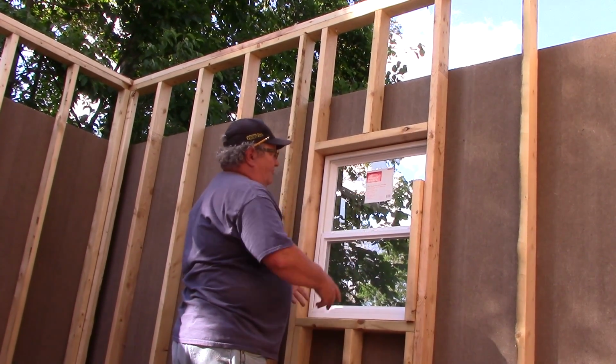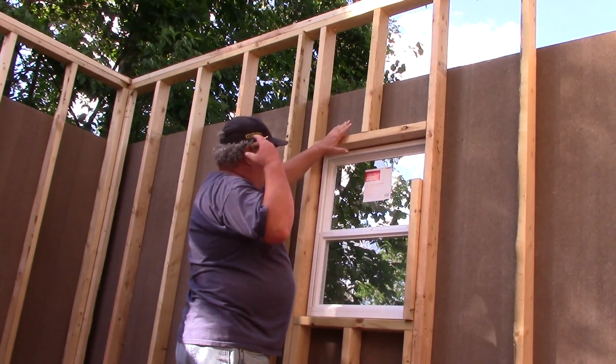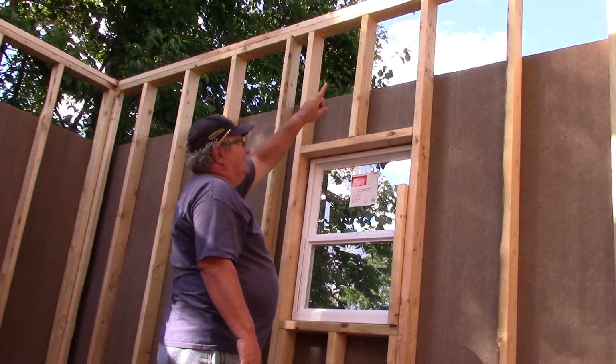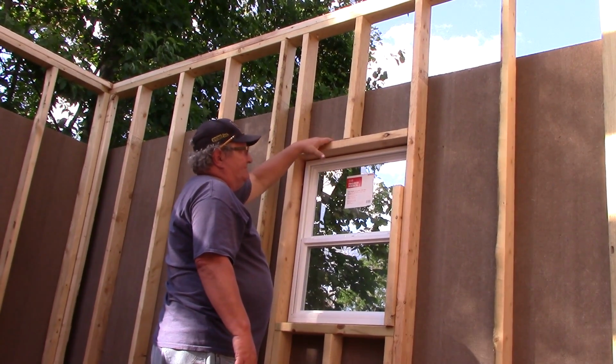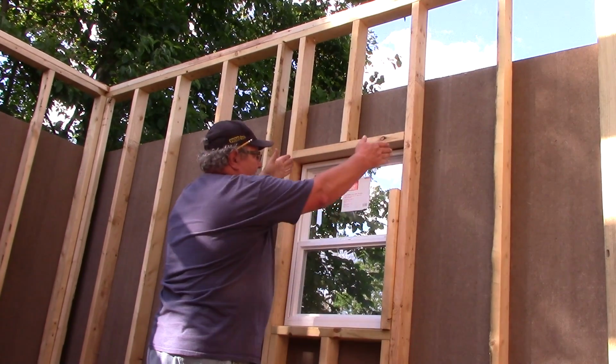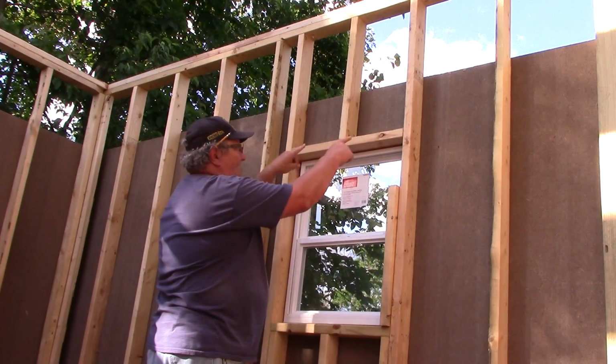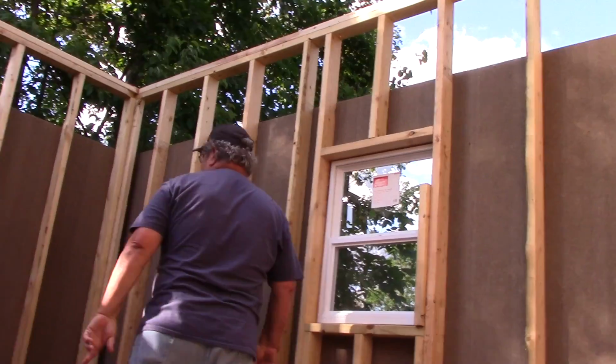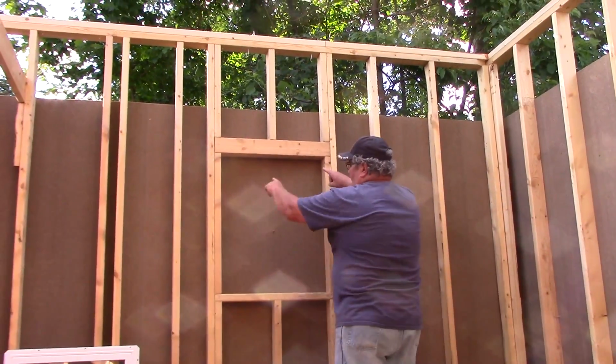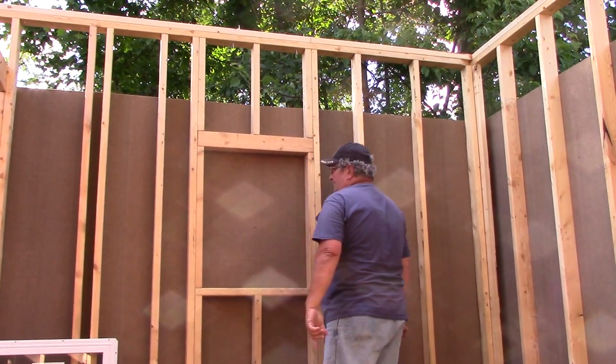You've seen windows that won't open or close. I guarantee if you look inside, it's on a load-bearing wall and doesn't have any headers in it or any way to transfer the weight around the window. That's what we're doing here, is transferring the weight around the windows.